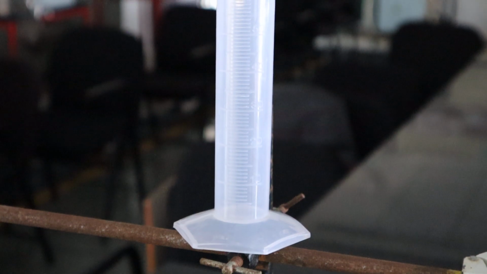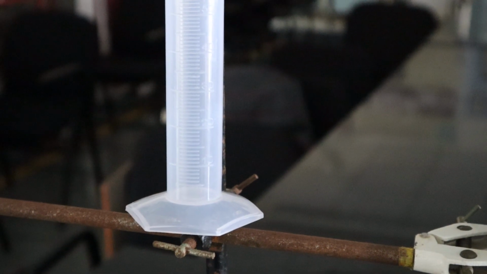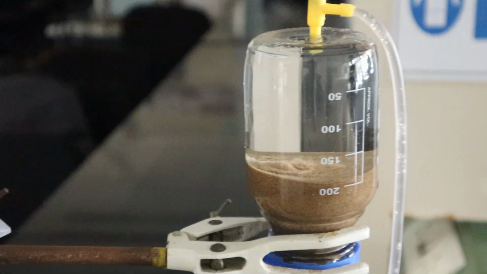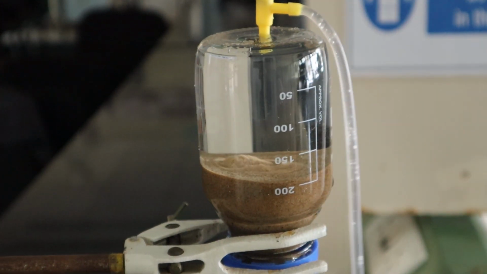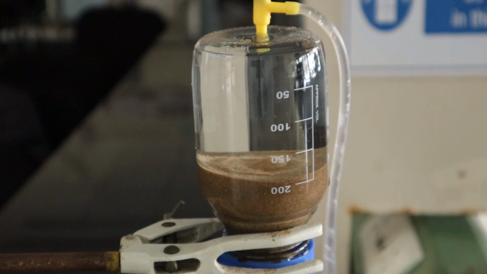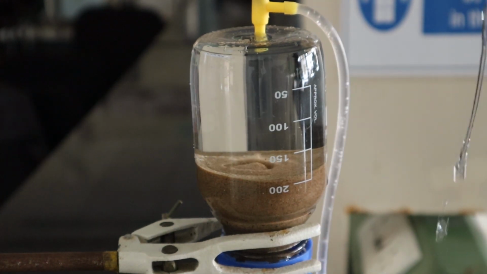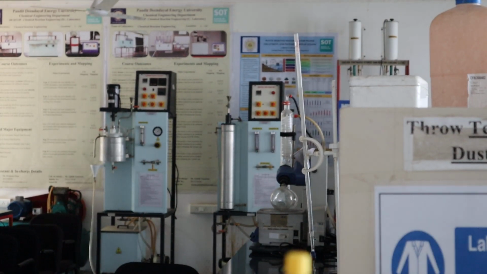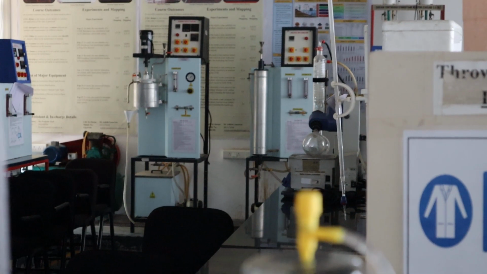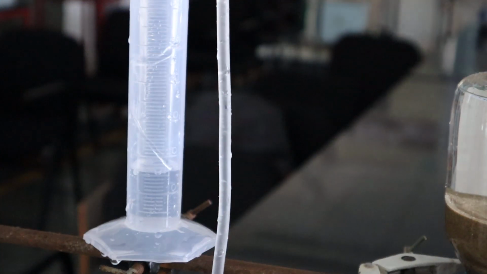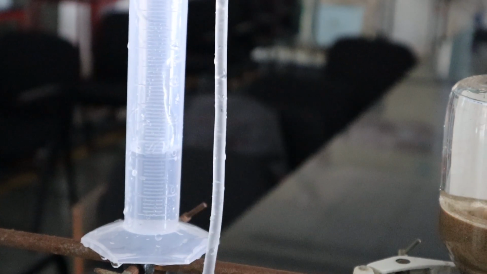I have kept a measuring cylinder over here. I will measure the flow for some time. Let me take the outlet. Okay, this is the outlet. Now I am putting the outlet here. I will start my timer. Okay, let us measure. As you can see, I started measuring using the measuring cylinder.